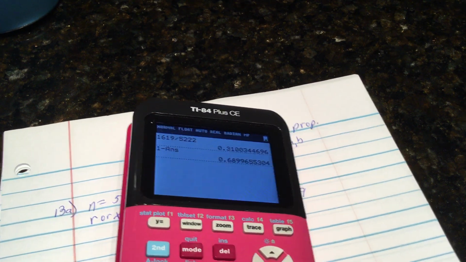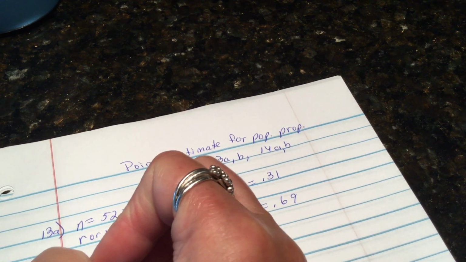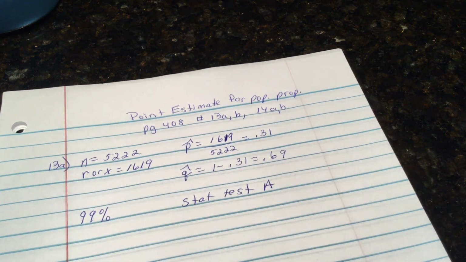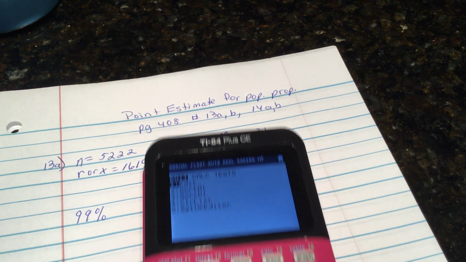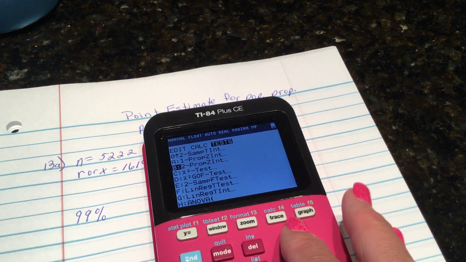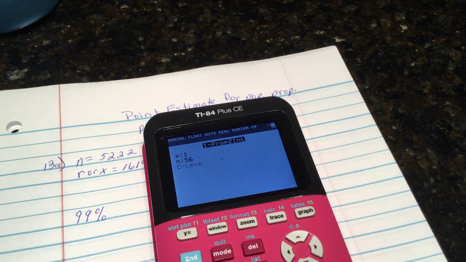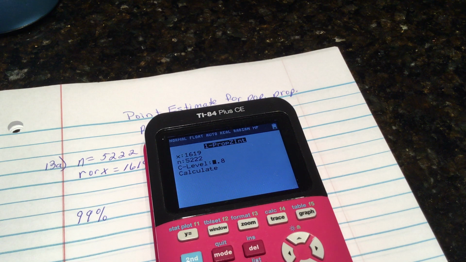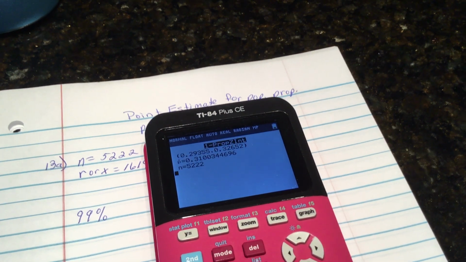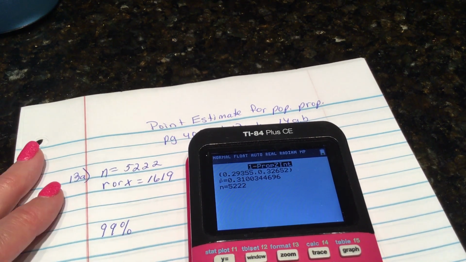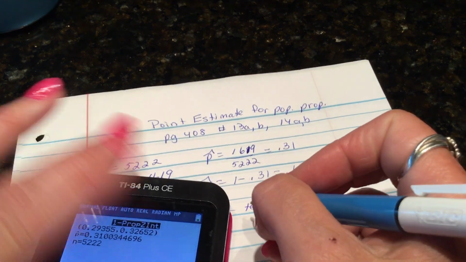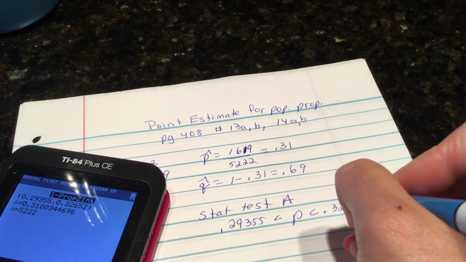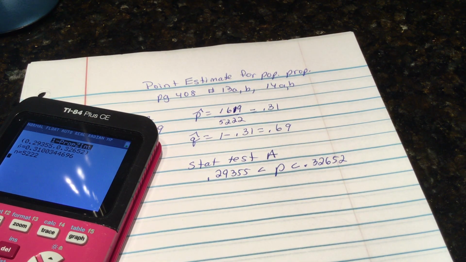Next, on part B, it asks you to find the 99% confidence interval. So we are going to do stat, test, A. Stat test A is another testing function that we're going to use. I like to arrow up to get the letters. That's your 1-PropZInt. Our X here is 1619, our N is 5222, and our confidence level is 99%. We are going to calculate. Remember, we take all the numbers and I'm going to explain the interpretation. So we're going to say 0.29355 is less than P, which is less than 0.32652. Okay, that's your confidence interval.